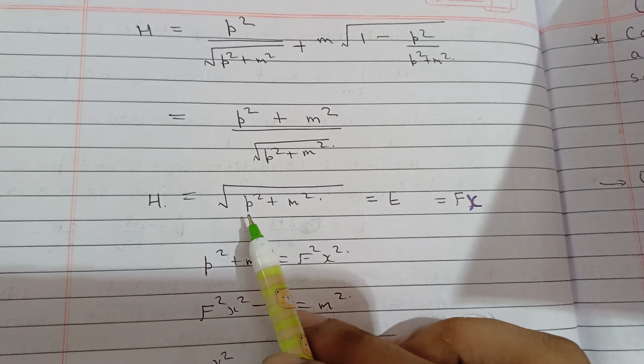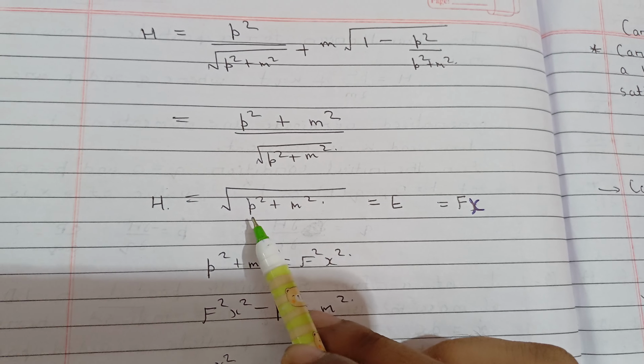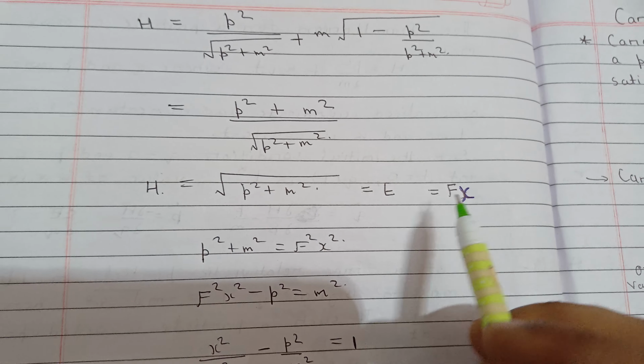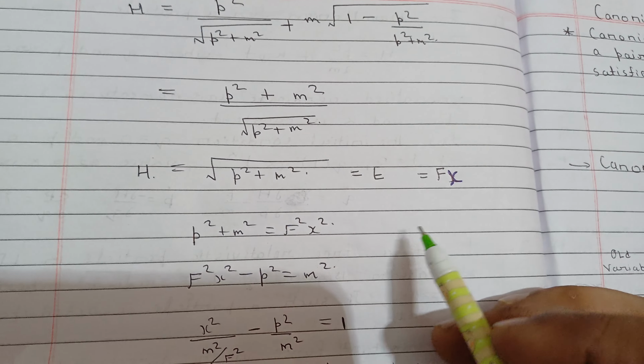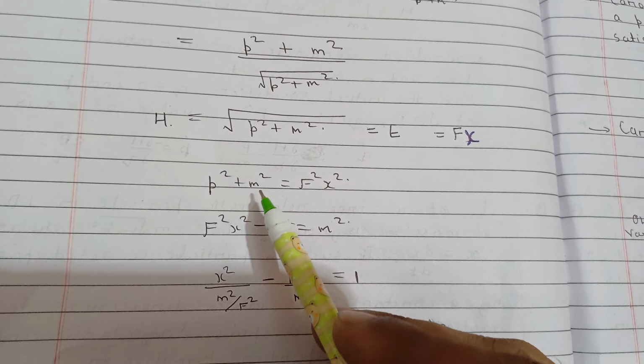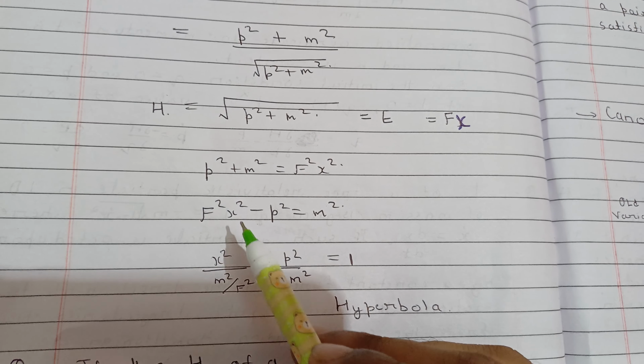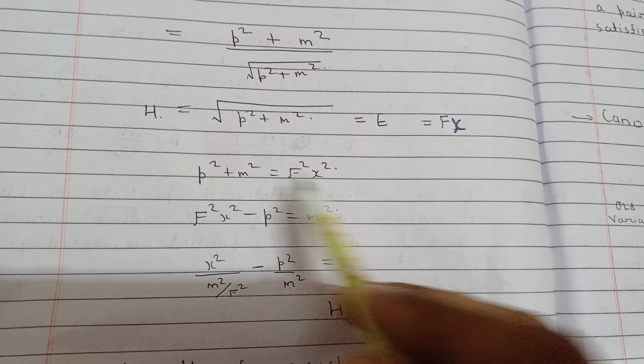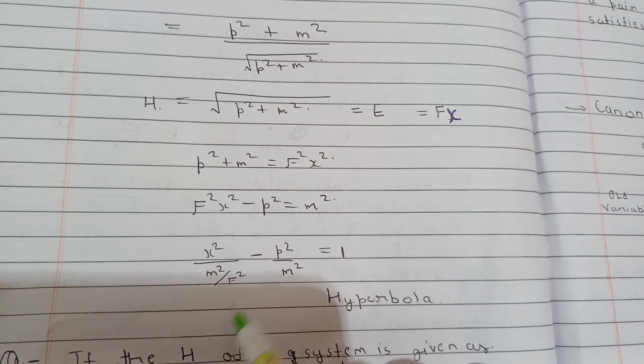So Fx will be equated to this. Now here you can find the relation between p and x by solving this. How? This will go this side, it will give you F square, x square this side. Now you have this relation. Now take this m square this side. Now you have x square minus p square equal to m square. Divide the whole equation by m square, you will get this relation.